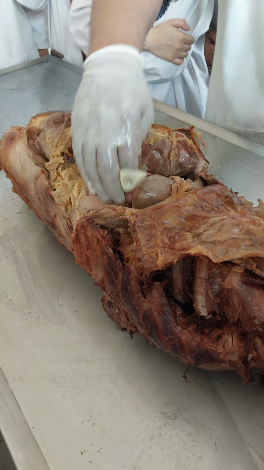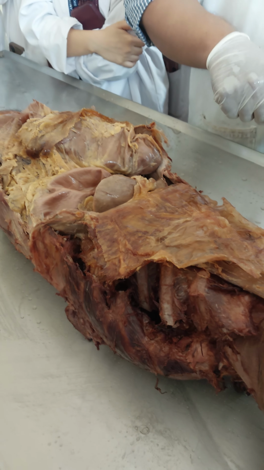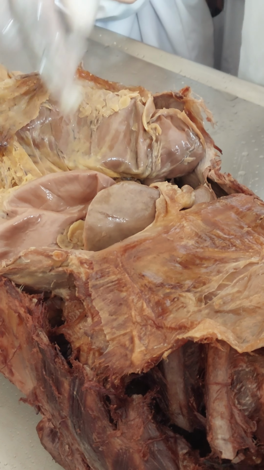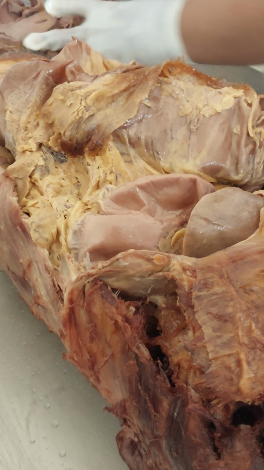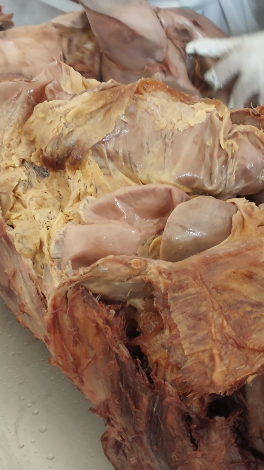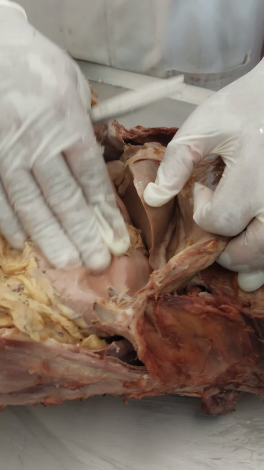Now when we see the supracolic compartment, on one side you see the liver, on the left side you find the spleen. In addition to that, this sac-like structure over here, this dilated part, is the stomach.